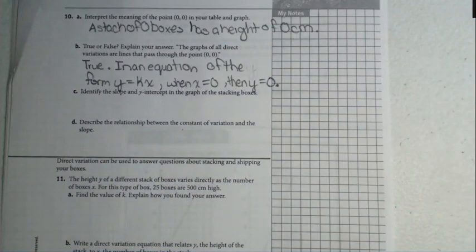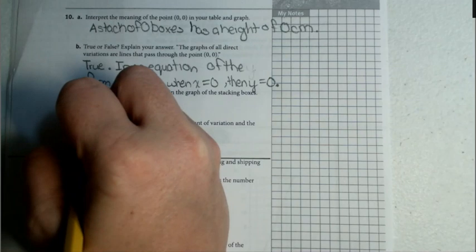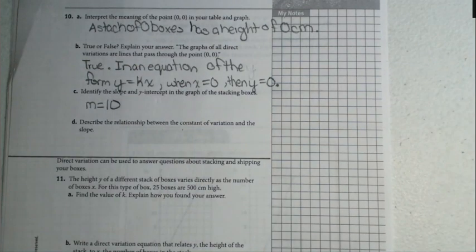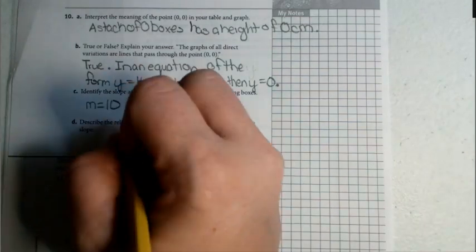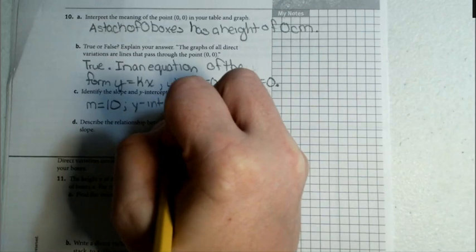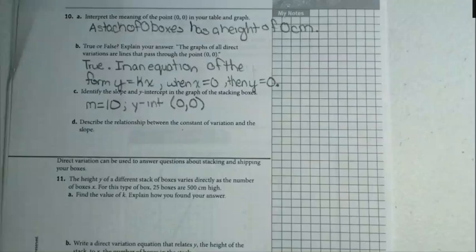Identify the slope and y-intercept in the graph of the stacking boxes. Well, my slope in that stacking boxes problem is 10. What is my y-intercept? My y-intercept is 0, 0.